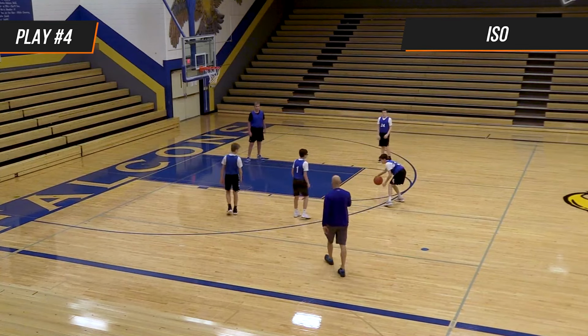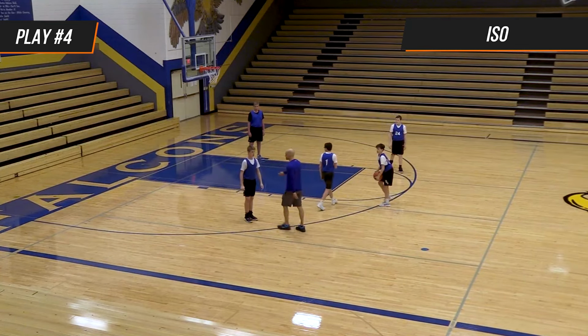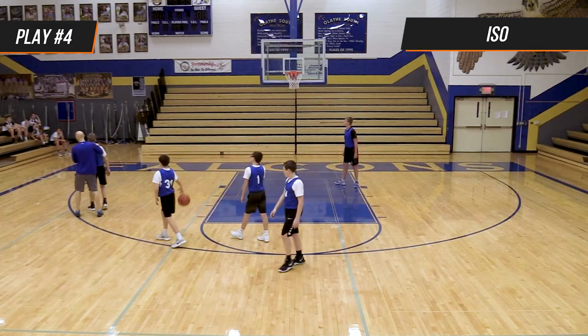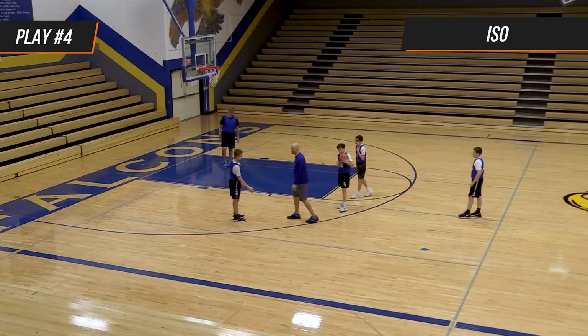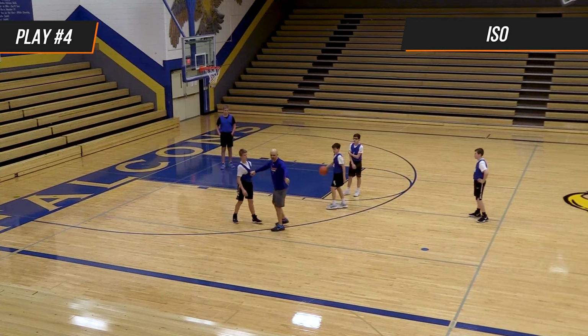Now stop real quick. Do it again. I don't like how these guys are setting the screens. If you notice, I got Carter setting a screen about at the three-point line. I got JP setting one right here.